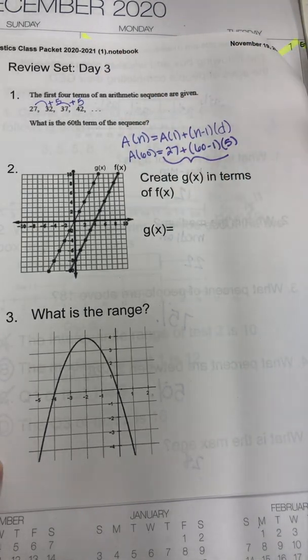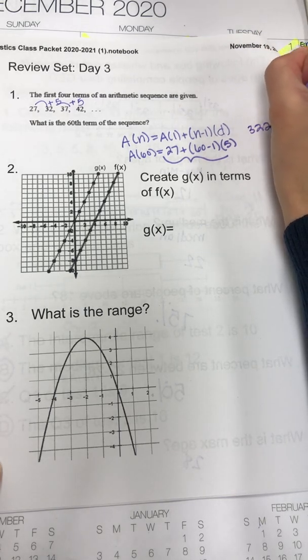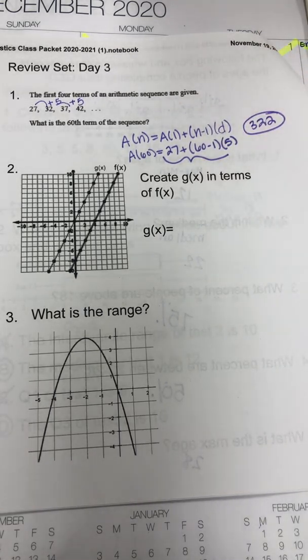Then I would just put that straight in the Desmos, and you should get 322, which would be the 60th term of the sequence. And I'm just going to check myself real quick to make sure. Yep, 322. So that's the first one.